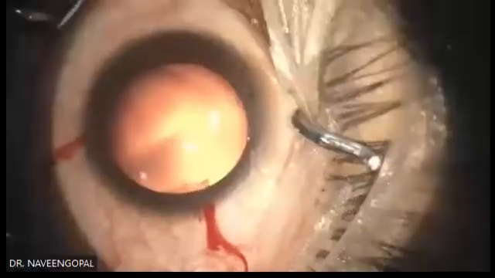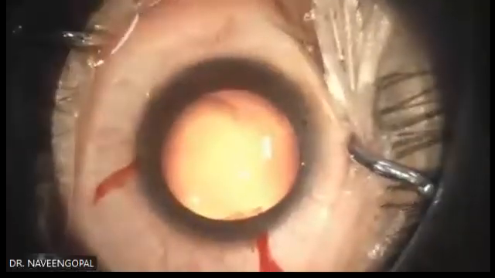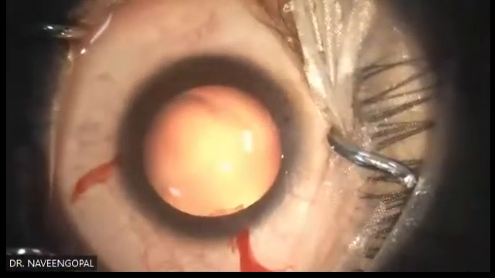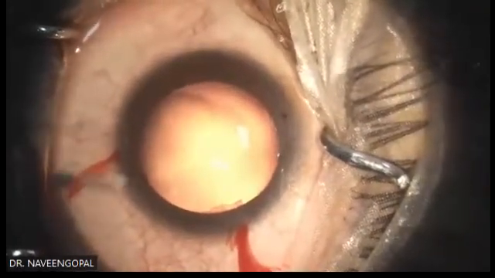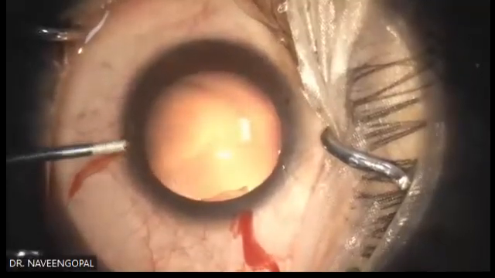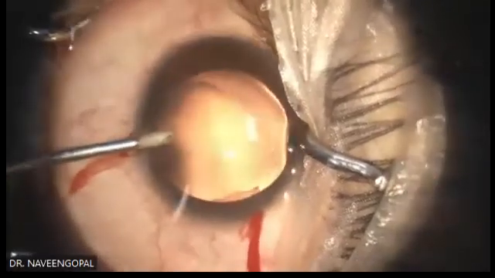To fixate the globe, you can do 2 things. You can either hold the globe in Hoskins forceps, or you can do this technique. Give me the lens. I hold, I stabilize.